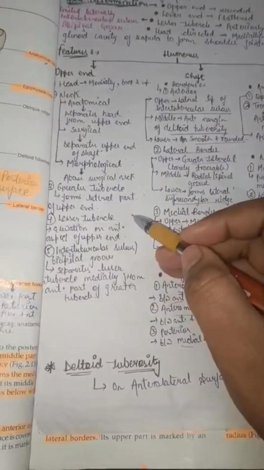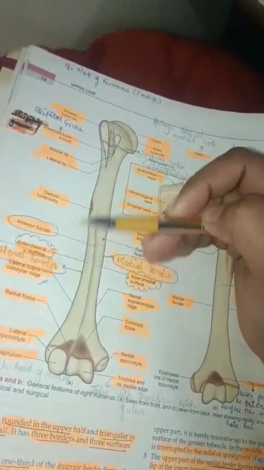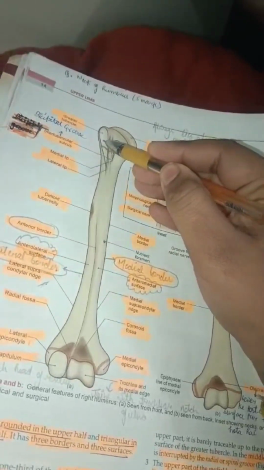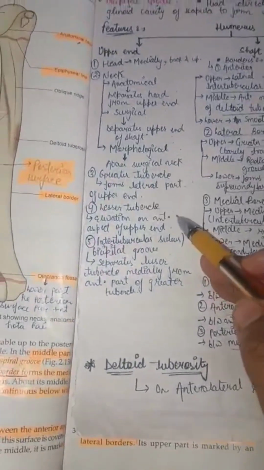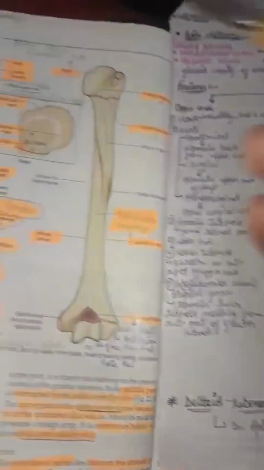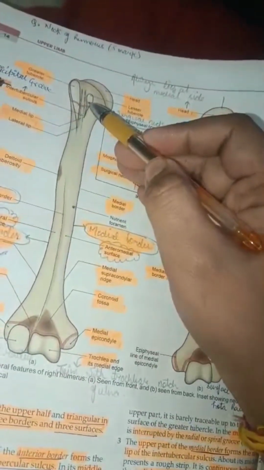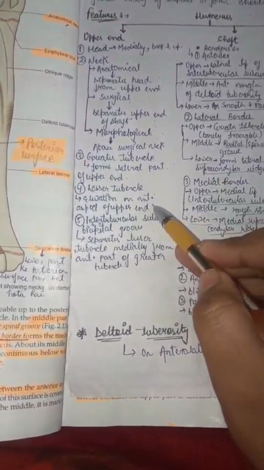Here we have greater tubercle. It forms the lateral part, as this one is the lateral border. So the greater tubercle forms the lateral part. And the next one we have lesser tubercle. Like this is our anterior border. So the lesser tubercle is an elevation or bump-like structure present on the anterior aspect of upper end.